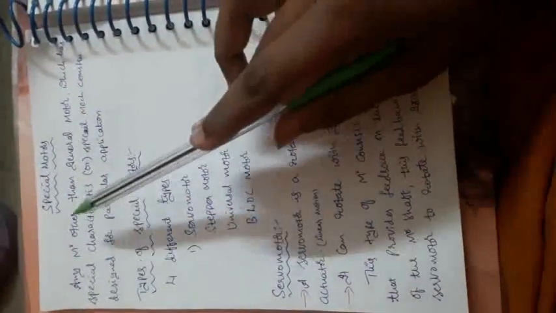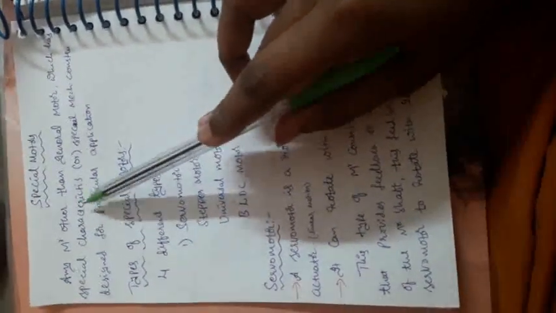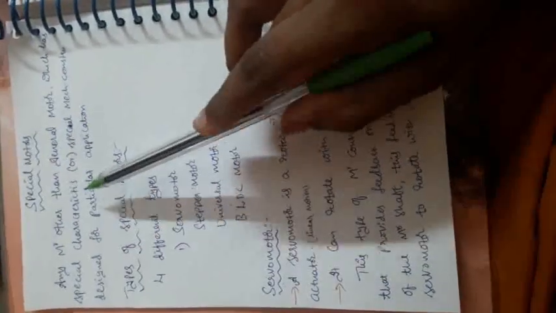So first let's discuss the servo motors. I have prepared notes for the servo motors, so let's see that. I already told that special motors are designed for special characteristics and for some special applications.